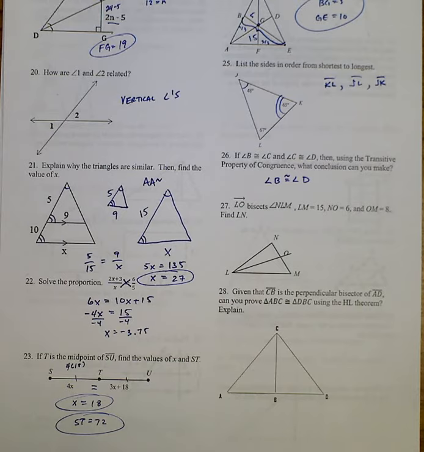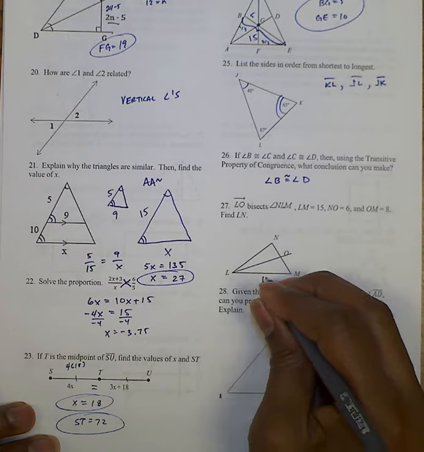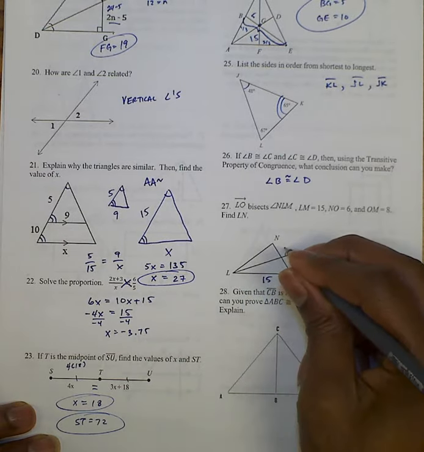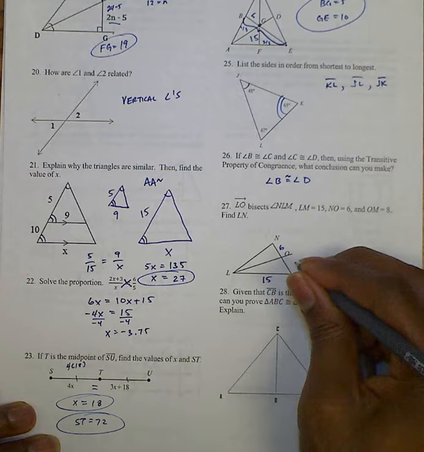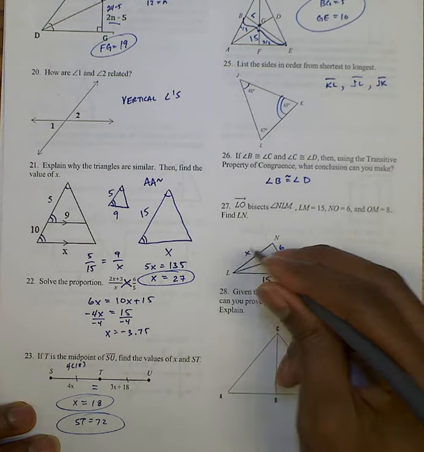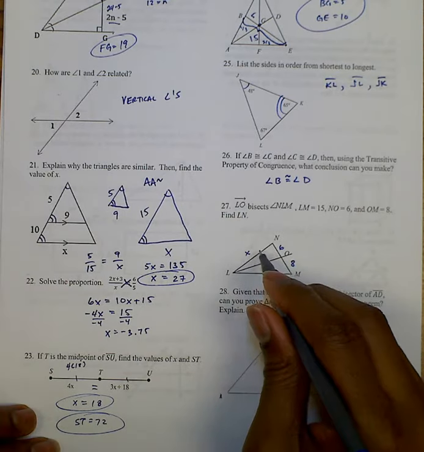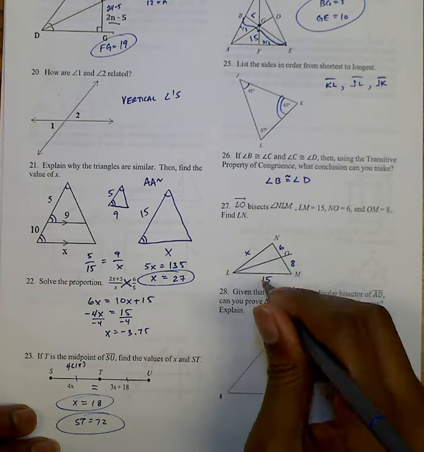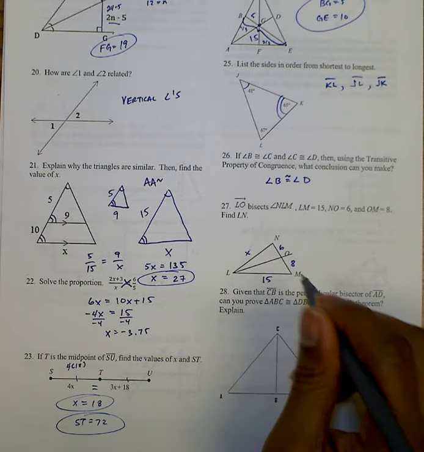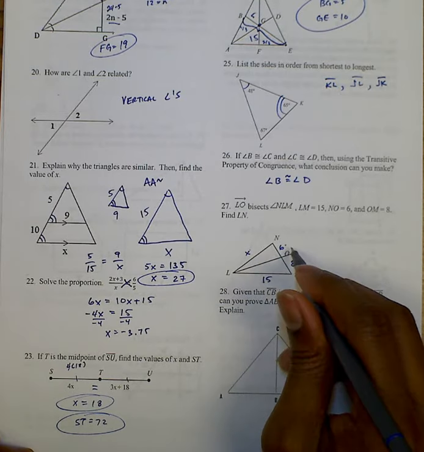Number 27 says that LO bisects angle NLM. LM is 15, NO is 6, OM is 8. They want us to find this. This is our triangle angle bisector theorem. It basically says that the proportion that the angle divides the opposite side into is the same as the proportion of the other two sides of the triangle.